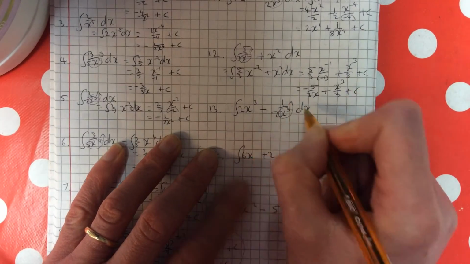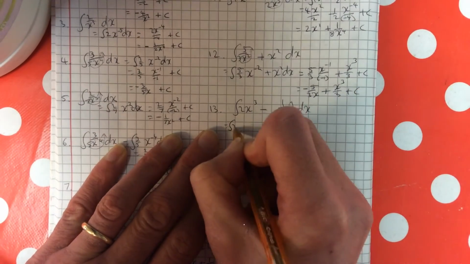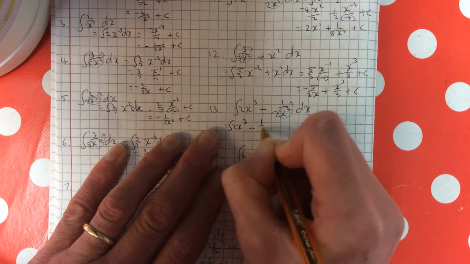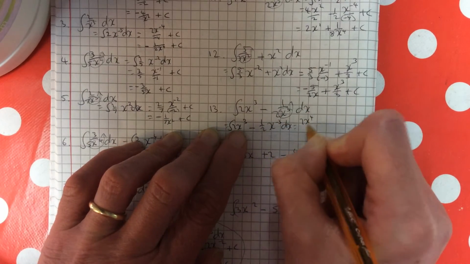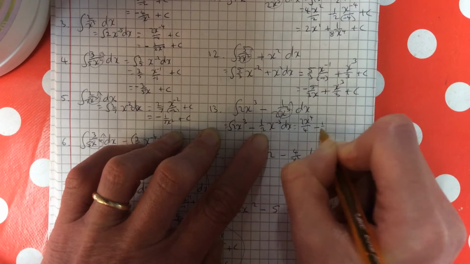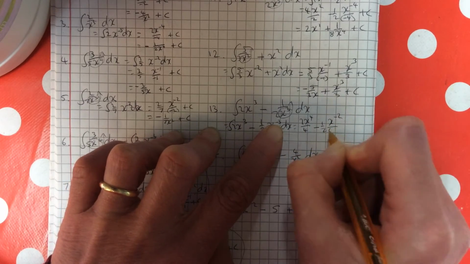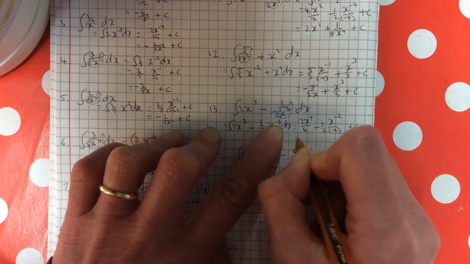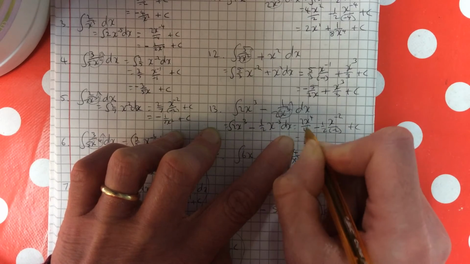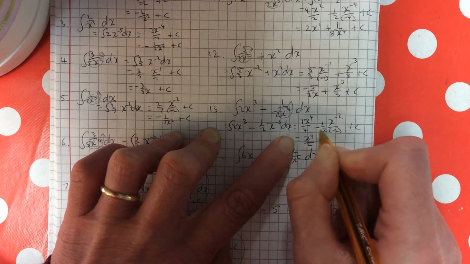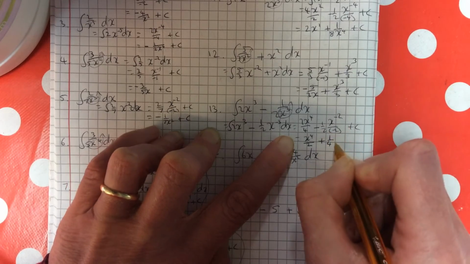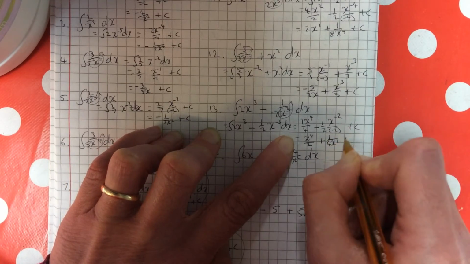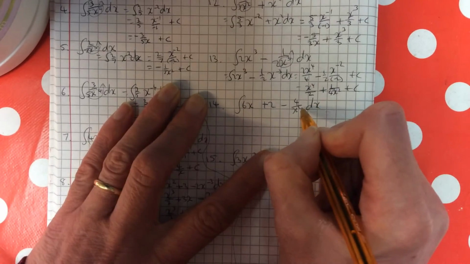Bring this x up as a minus 3. So it's 2x cubed minus 1 over 2 x to the minus 3 dx. So add 1 to the power, divide by it. Add 1 to the power, divide by it, and don't forget your c. So it's x to the 4 over 2, 2 minuses. You've got a quarter. Write it as x to the minus 2 or x squared in the bottom, plus c.